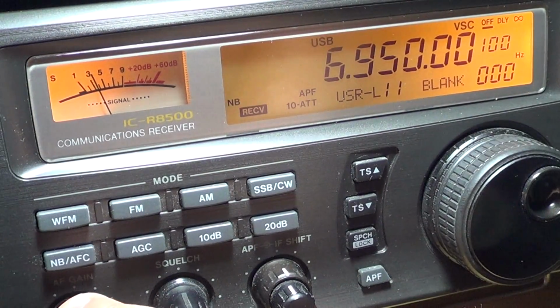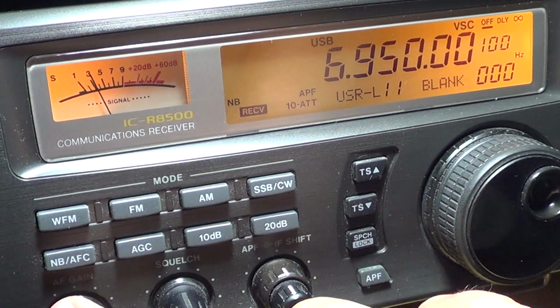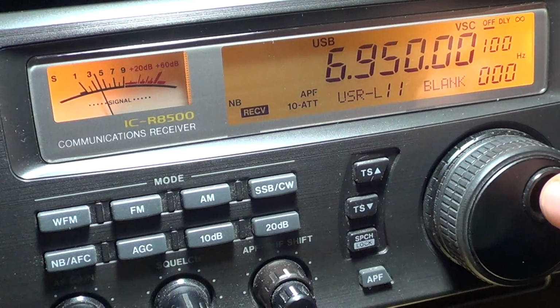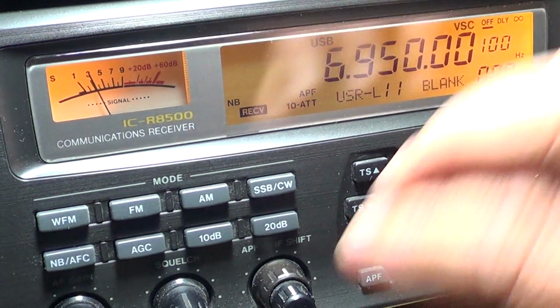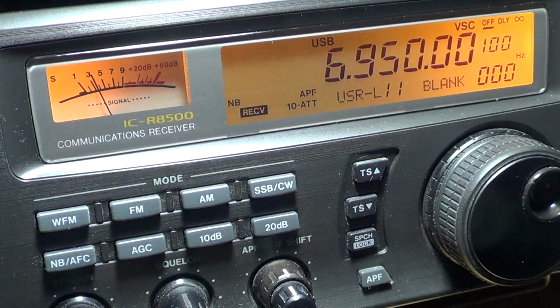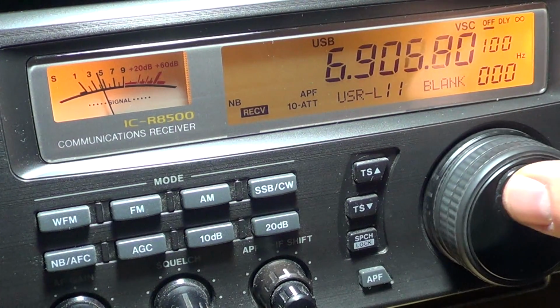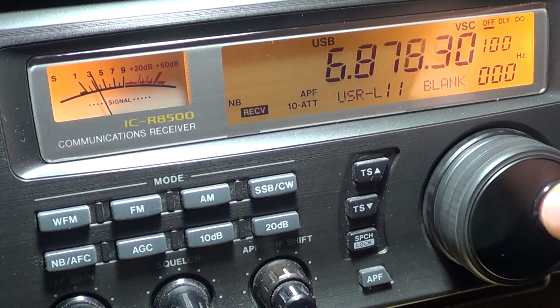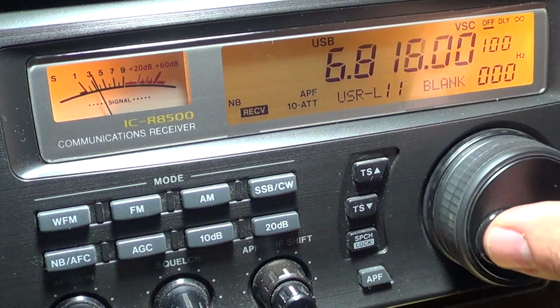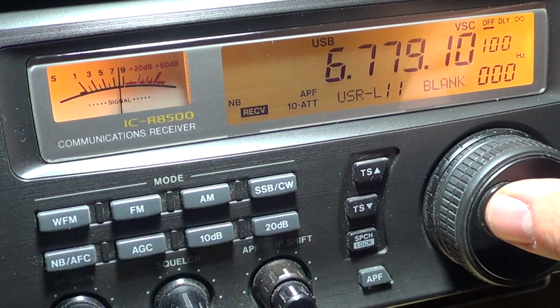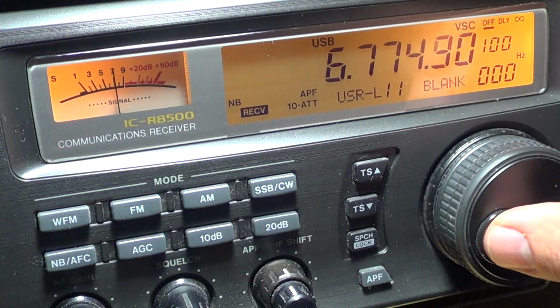We have here a Spanish communication of some sort. Lots of interesting and mysterious signals on shortwave. Radio teletype.